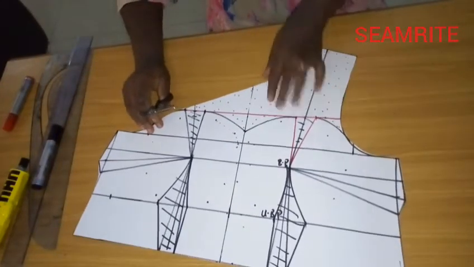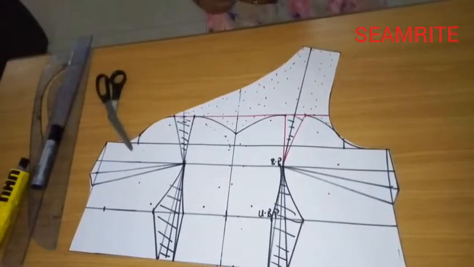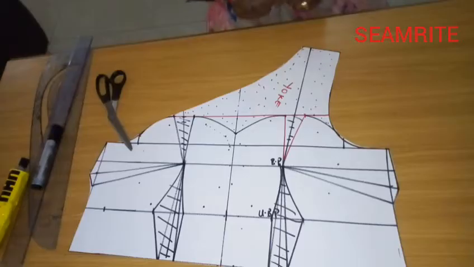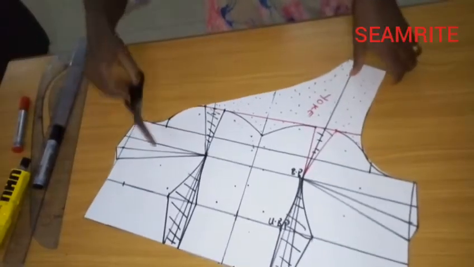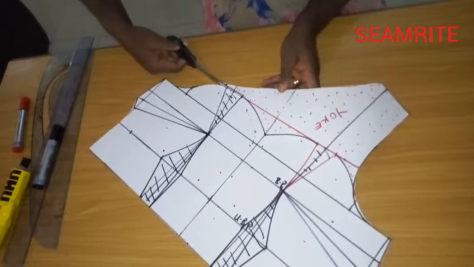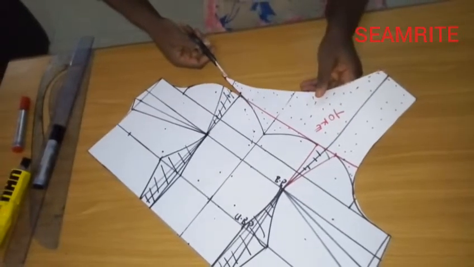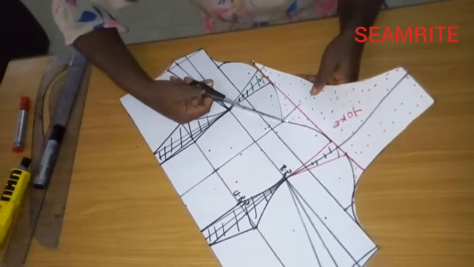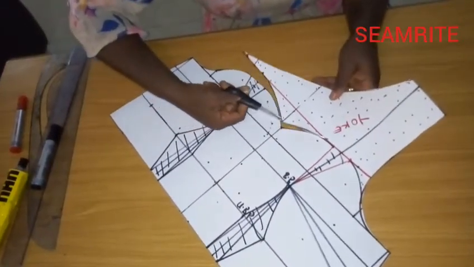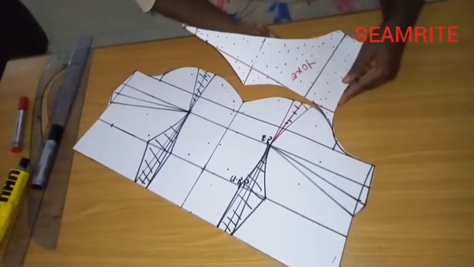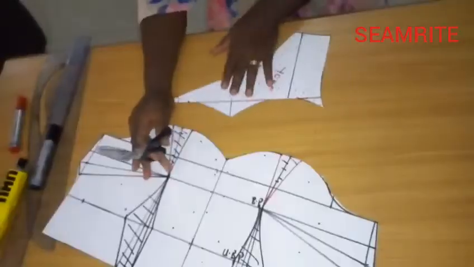So I'm going to cut out the yoke. I'm cutting the yoke out, as you can see. That is how your yoke is going to be cut, and that is how you add your seam allowances and sew. Can you see?